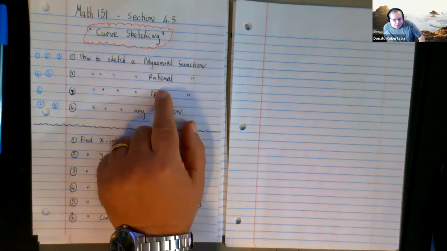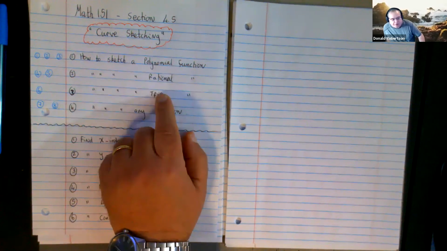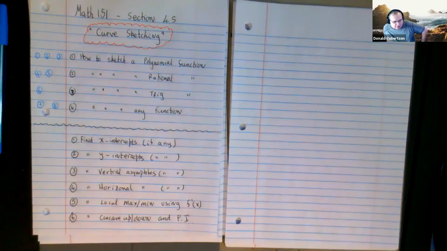And there are four main kinds of curves in the homework. The first three questions are polynomials, and the next two are rational functions, essentially fraction functions. There's a trig function, and then there's a couple of mixed functions. Now, these are not exclusive. There are millions of functions in the world, but these are kind of the basic families.